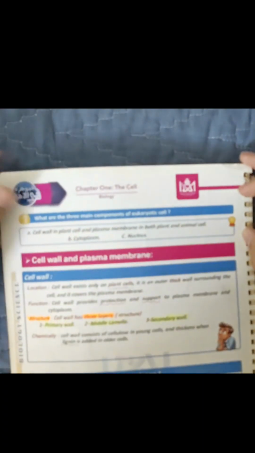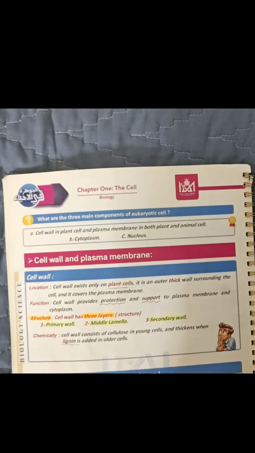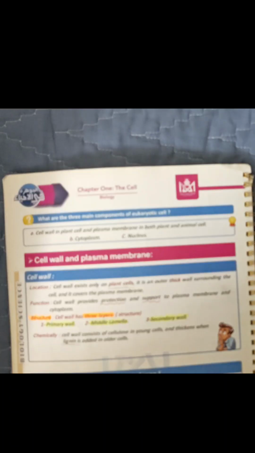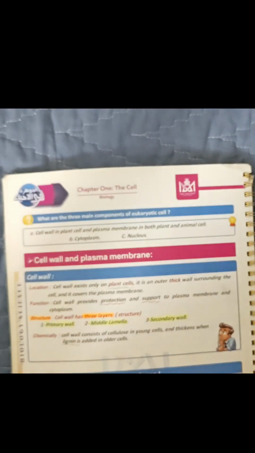Let's continue. First question says here, what are the three main components of a eukaryotic cell? A. Cell wall in plant cell and plasma membrane in both plant and animal cell. B. Cytoplasm, and C. Nucleus. Well, there is only a cell wall in plant cells, and there's a plasma membrane in both animal cell and plant cell, but there's no cell wall in an animal cell. That's what it's basically trying to tell you.